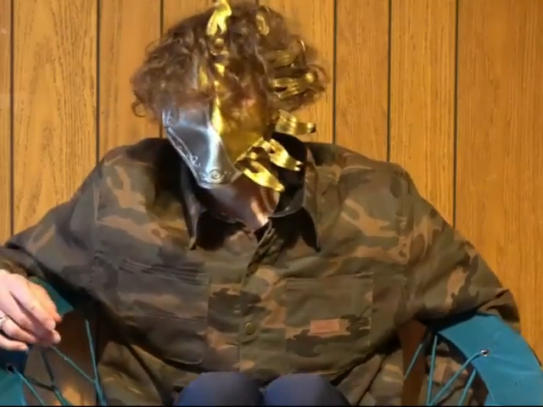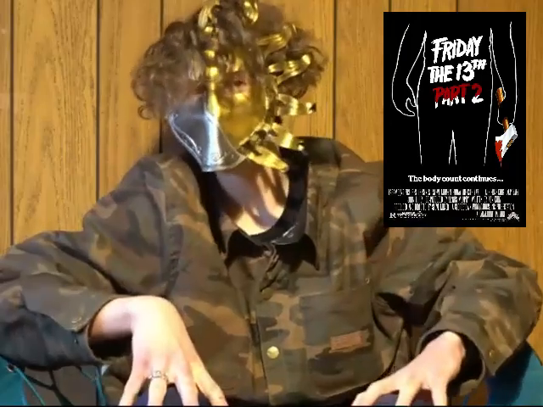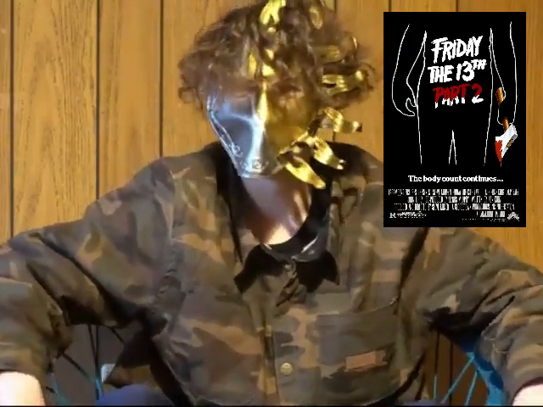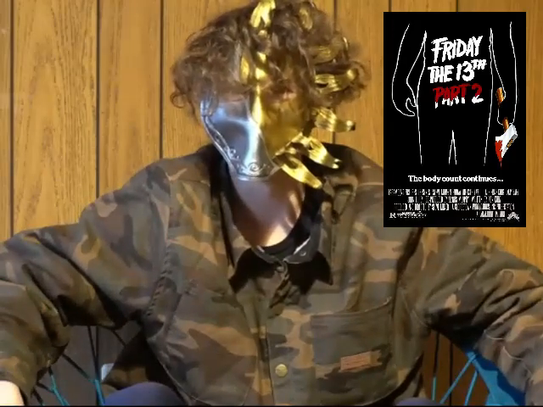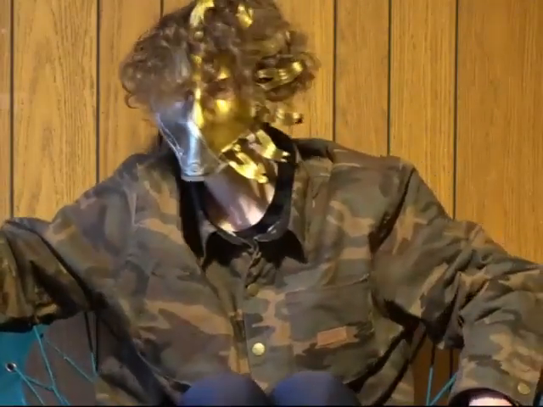For example, here's Halloween's plot in a single sentence. A spooky masked man hunts down horny teenagers. Or here's Friday the 13th, Part 2's plot in a single sentence. A spooky masked man hunts down horny teenagers. See? It's as simple as that. All you gotta do is come up with a single sentence plot, and there you go. Easy peasy, lemon squeezy, John Mulaney pork.